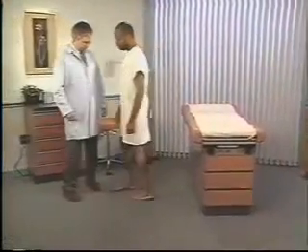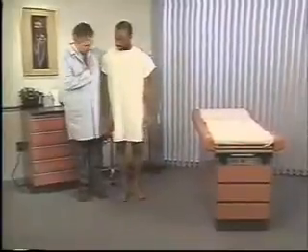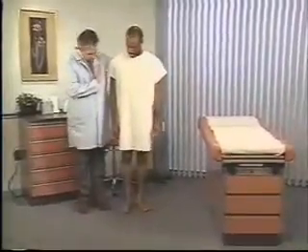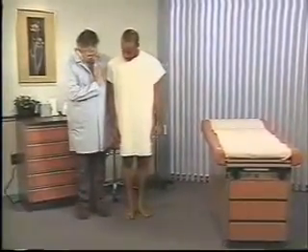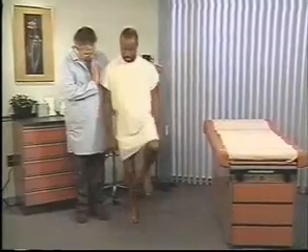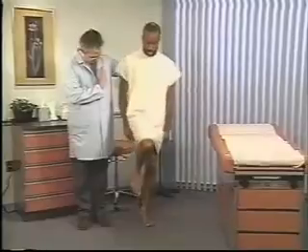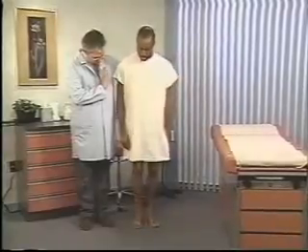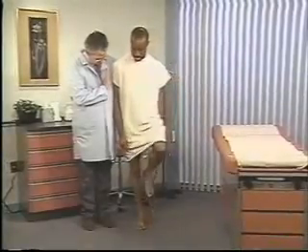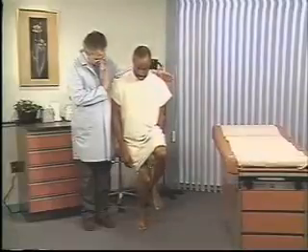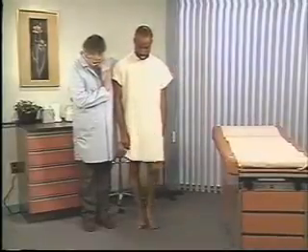Next, ask the patient to hop in place, first on one leg and then the other. This ability indicates an intact motor system in the legs, normal cerebellar function, and good position sense. Good. Now I want you to stand just on your right foot. Finally, ask the patient to do a shallow knee bend, first on one leg and then on the other. Down.